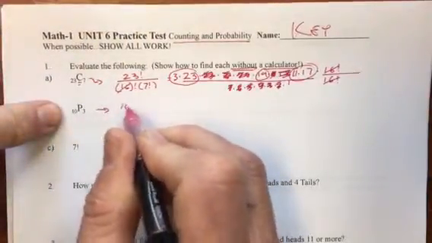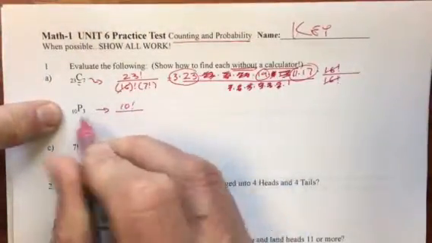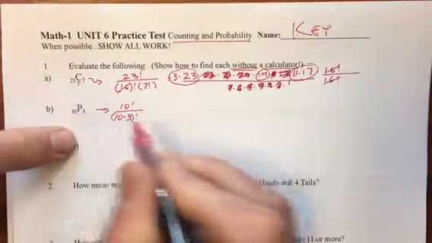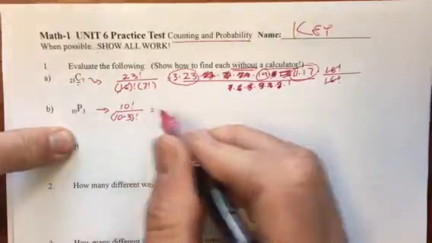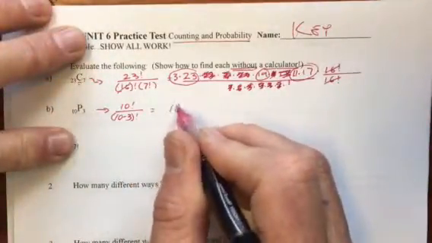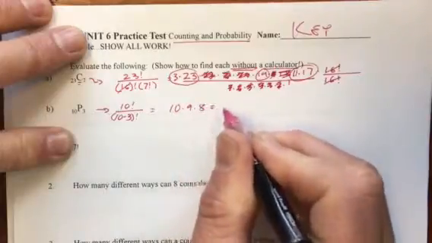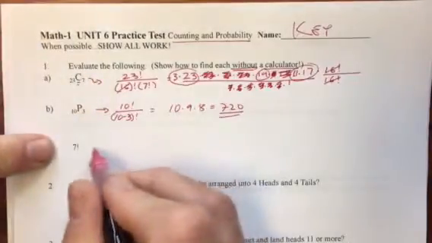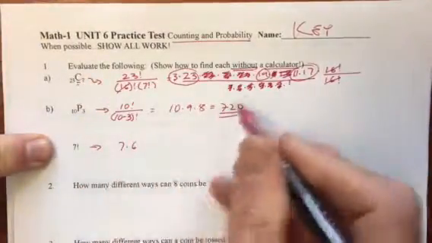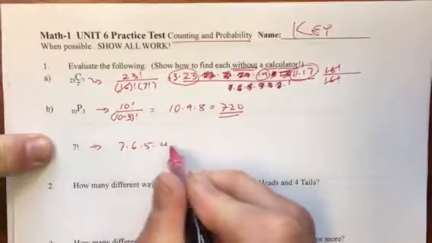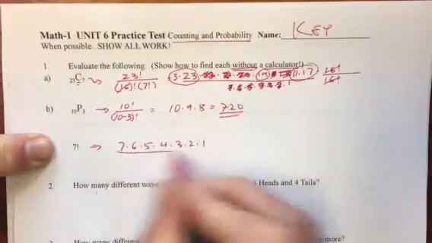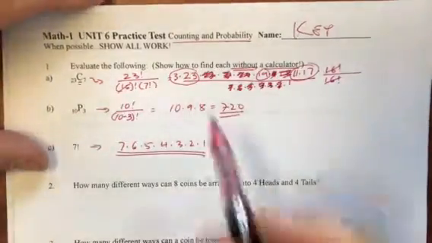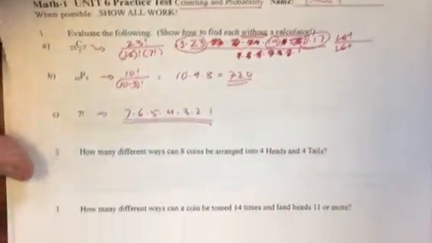This is going to be 10 factorial all over 10 minus 3 factorial. When it's passwords, you have more of them. I do not divide by anything else. So what is that? That's going to be just 10 times 9 times 8. That's equal to 720. All right? 7 factorial is just 7 times 6, like it was up there, 5, 4, 3, 2, 1. Okay? You could grind that out, but mostly I just want you to show how to find it without a calculator, and that's what I do.